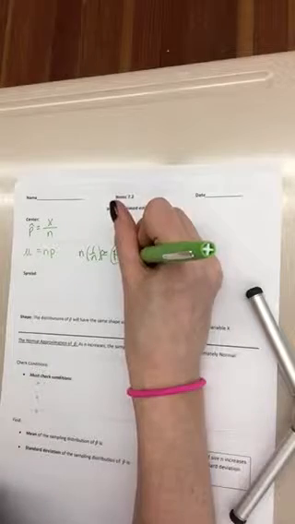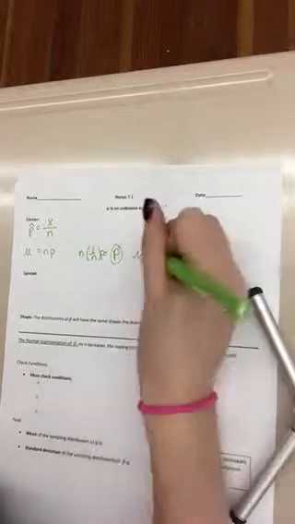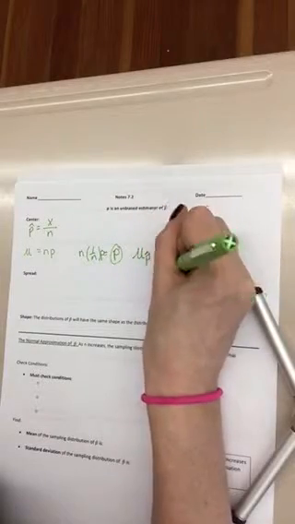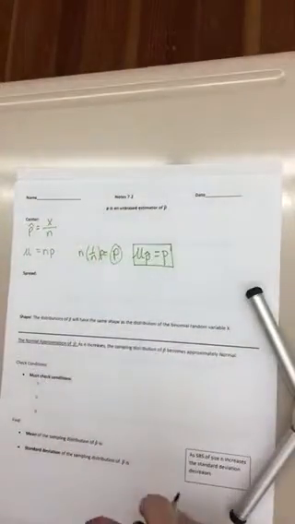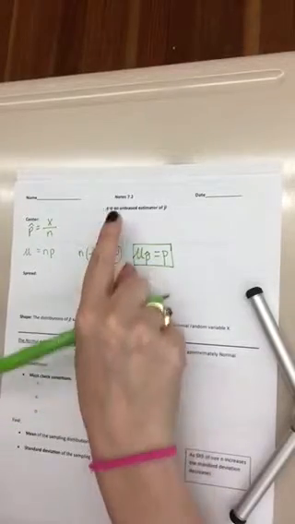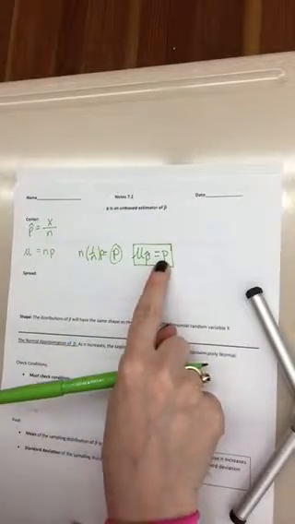So we know that the mean of the sampling distribution should be equal to the true parameter. Sorry, this is n times p. So the final thing is, if it's an unbiased estimator, the mean of the sampling distribution should be equal to the true parameter.